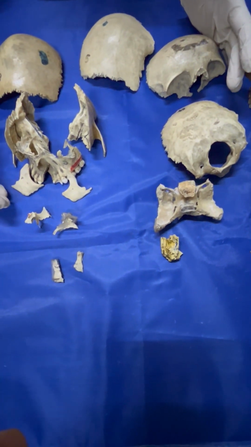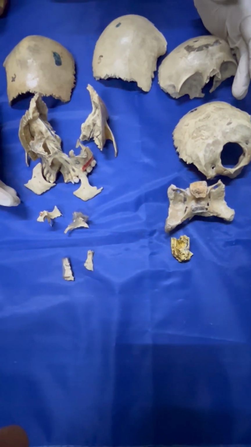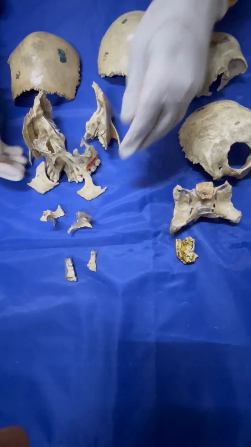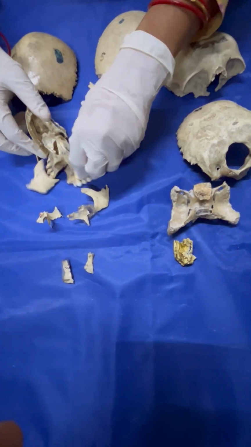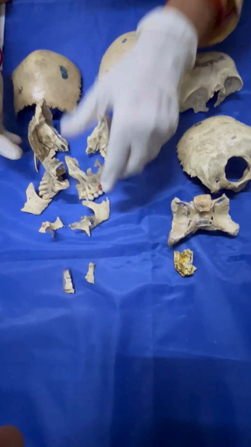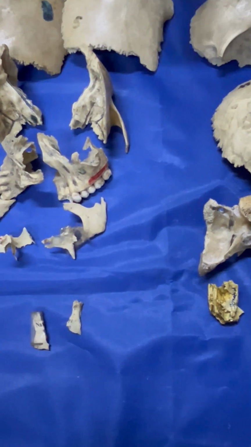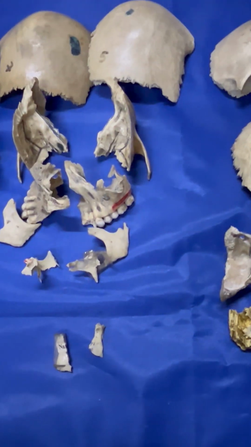The lacrimal and the nasal concha we don't have. So this is regarding the side determination and the differentiation of individual bones. Thank you.